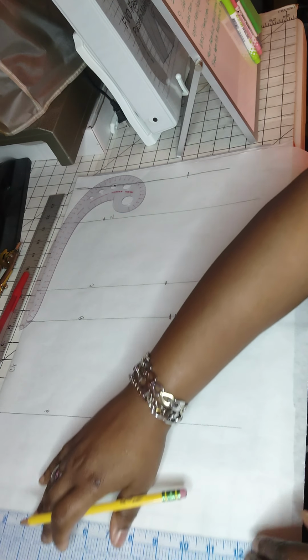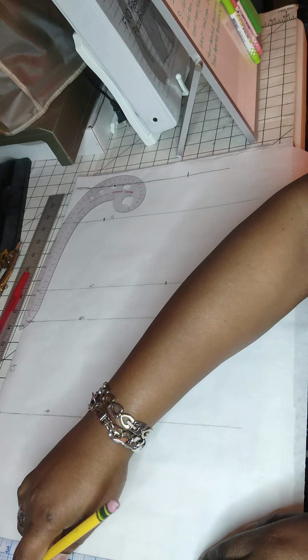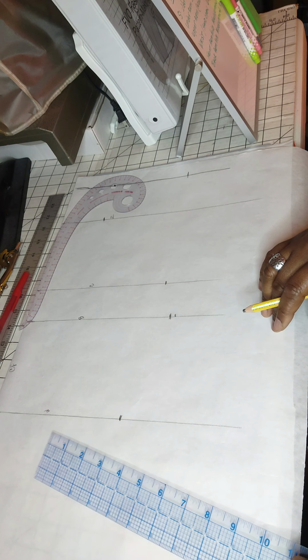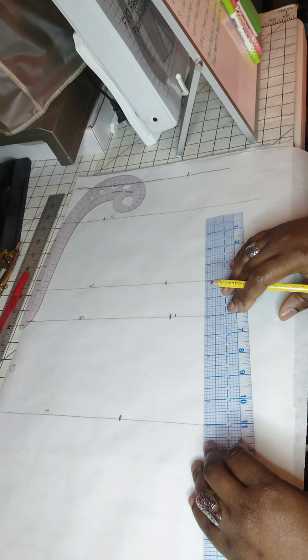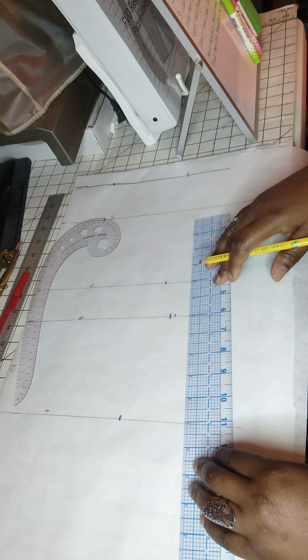All right. Now let's go down. Remember, this is an extra measurement because we're going down to the hip line, and the hip divided by 4 is going to be 10. Okay. Now that we have all of these measurements here, what we can do is go ahead and connect these.